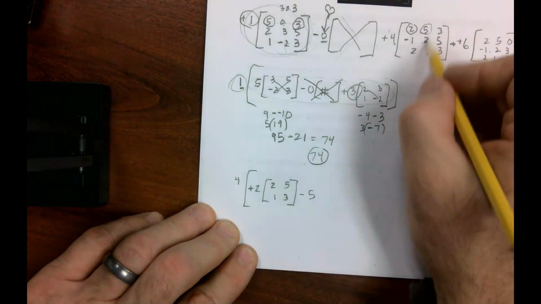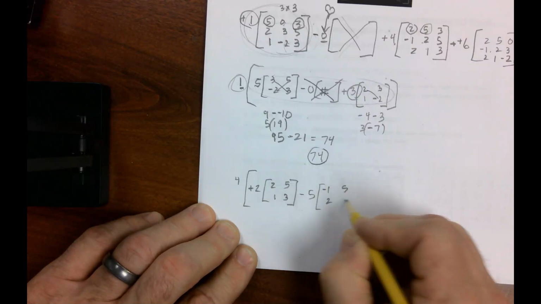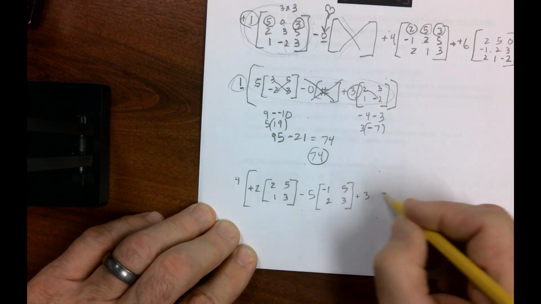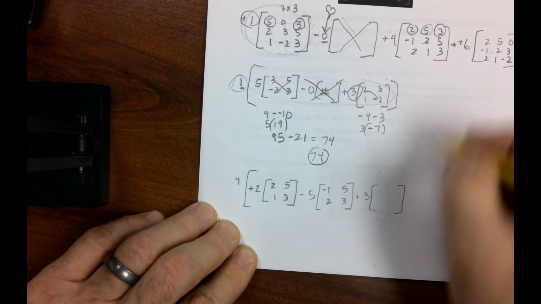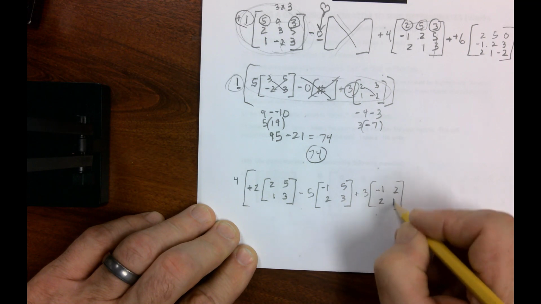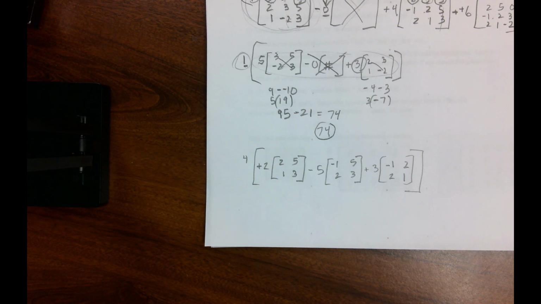And make a line. Negative 1, 5, 2, 3. Take that out, plus 3. Make a line, negative 1, 2, 2, 1. What I'm going to do is hit pause on this video, finish it, and then you can look at my work, so I'm not boring you to absolute stitches.